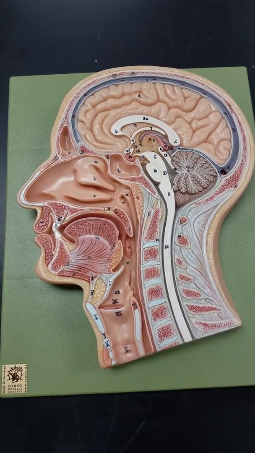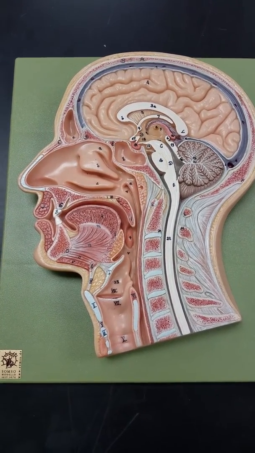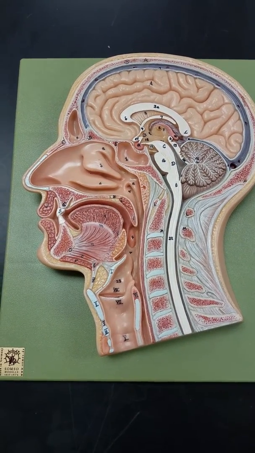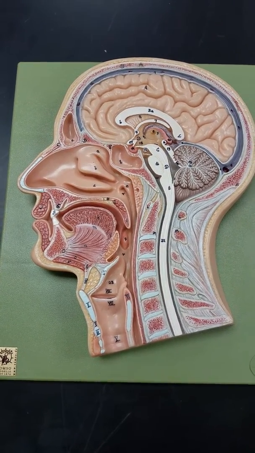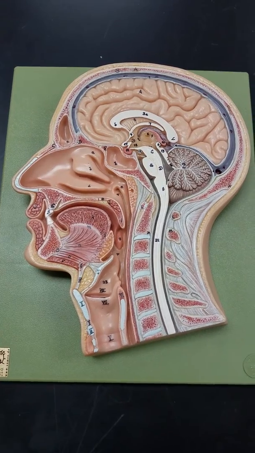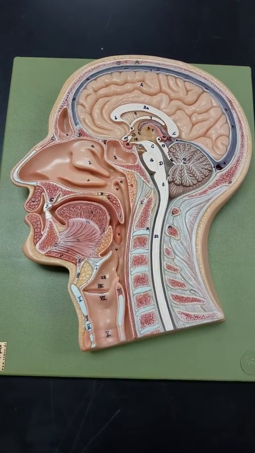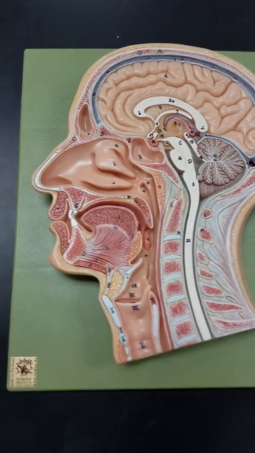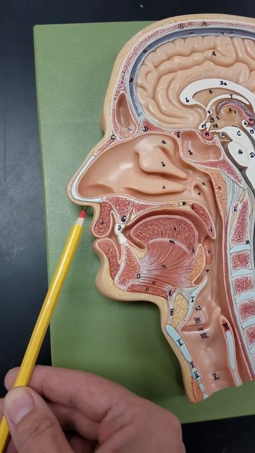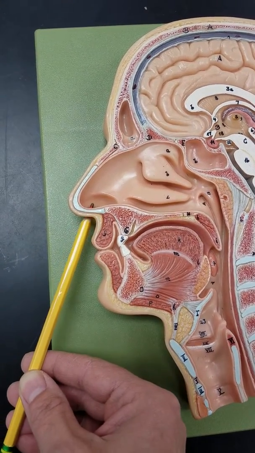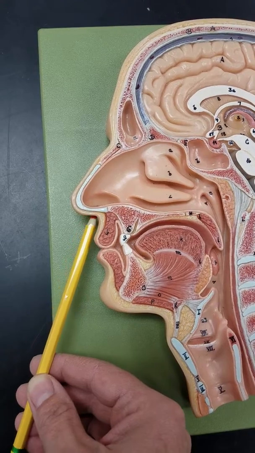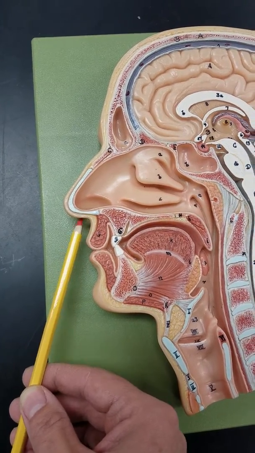All right. Today, in general anatomy and physiology, we're going through the respiratory anatomy. Okay, so we're going to start here with the upper respiratory tract. Now, when we look at the upper respiratory tract, we begin with the nares or the nostril. Okay, so the nares or the nostril, that's the opening of the respiratory cavity.